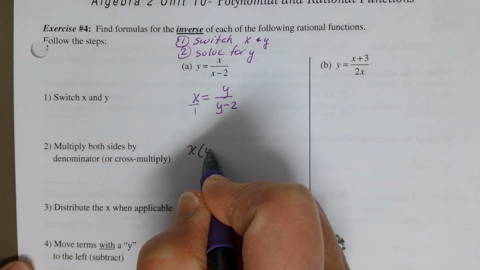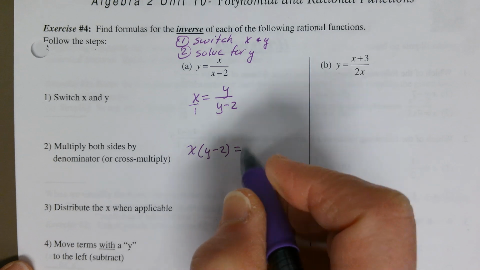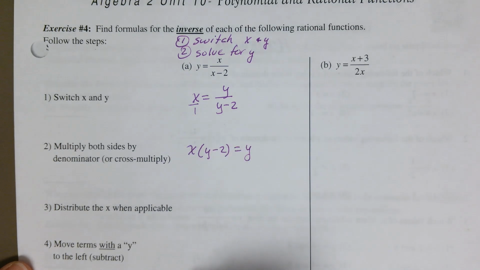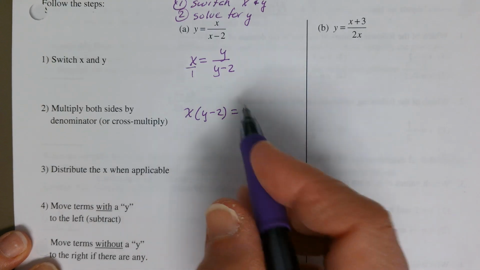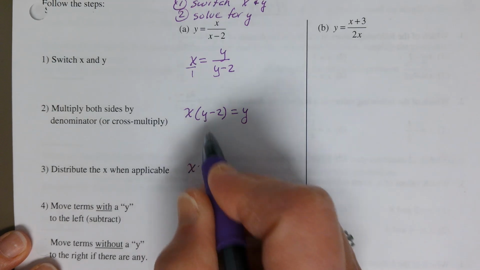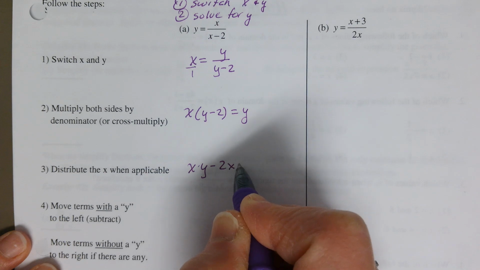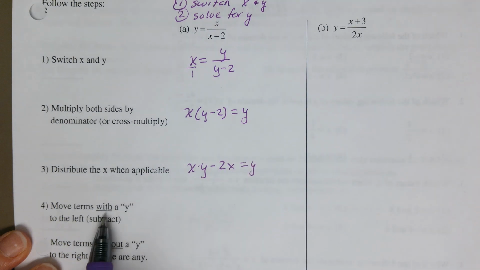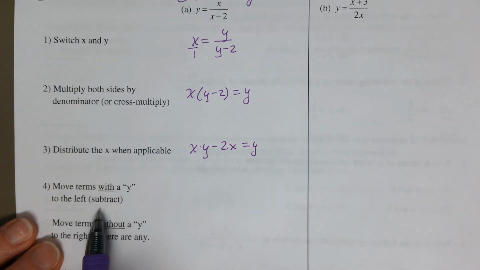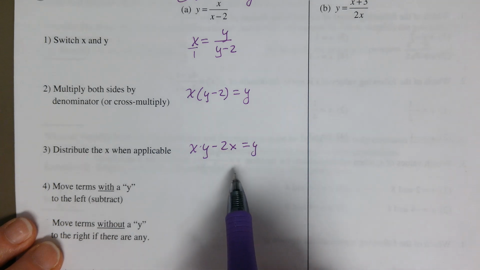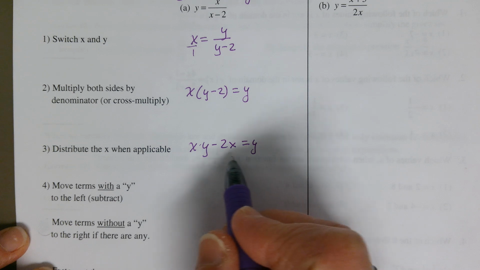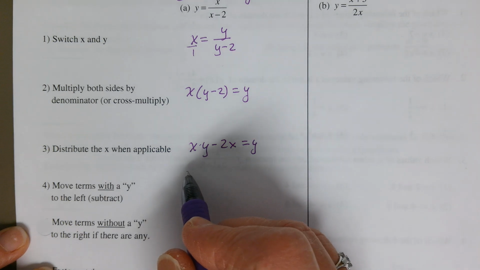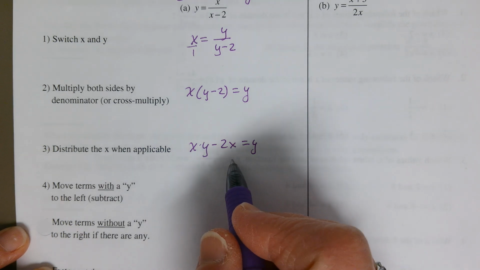We have x times (y minus 2) is equal to y. Distribute x, if it applies. Distributing: xy minus 2x equals y. Now we want to move the terms with a y to the left, and move the terms without a y to the right. So y terms to the left and non-y terms to the right.